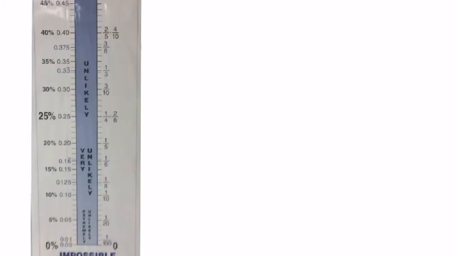We just took a look at unlikely, and we can see that it's below 50% and ranging to about a 25% chance of happening. So when things are going to happen less than half of the time, but there's still some okay chance of it occurring, that's when we use the term unlikely.